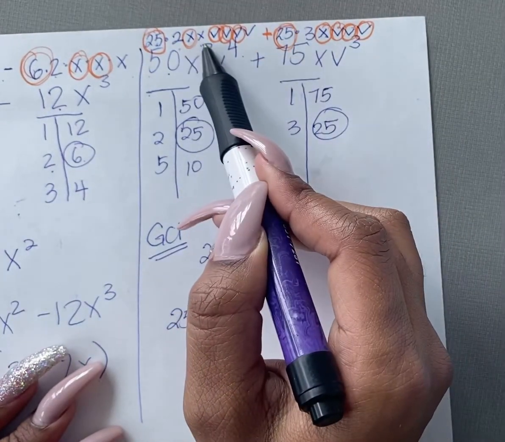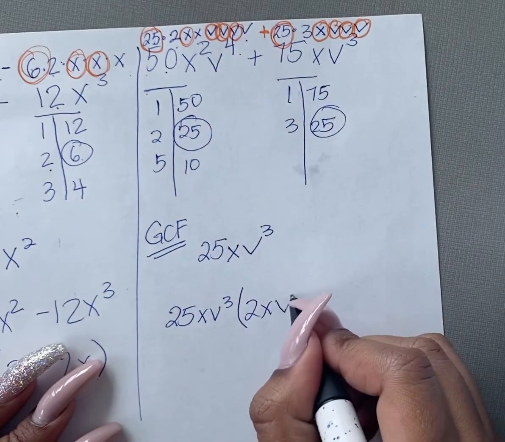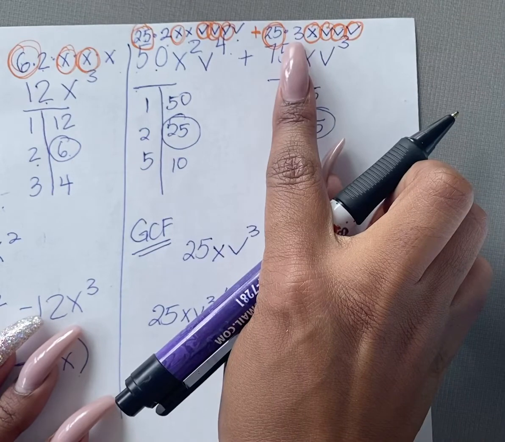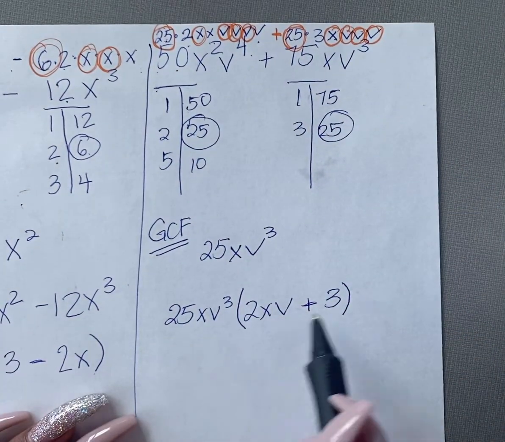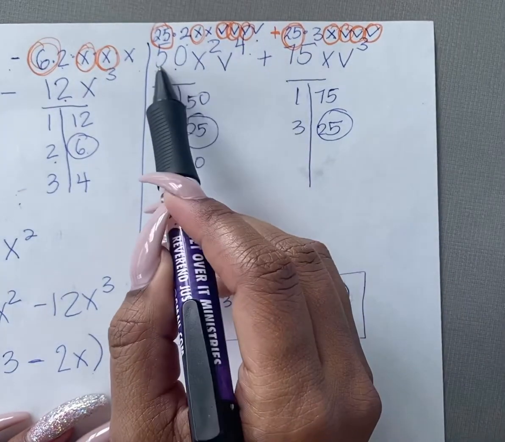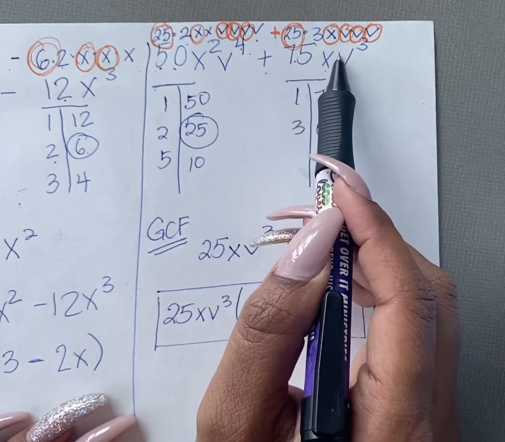So I have a 2x and a v left on my first term, plus, and I have 3 on the right side. This is the factored form of my original 50x squared v to the fourth plus 75x v to the third.